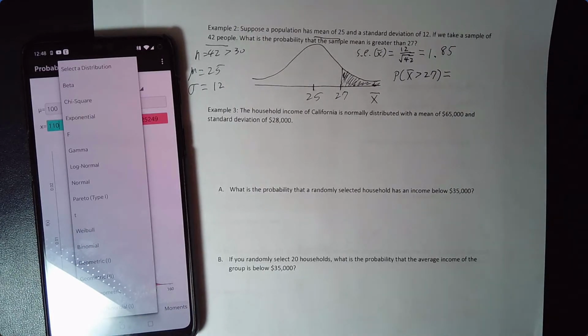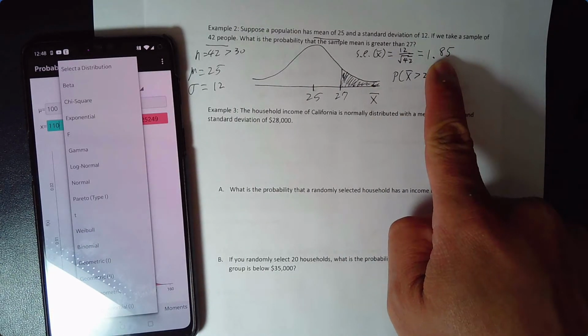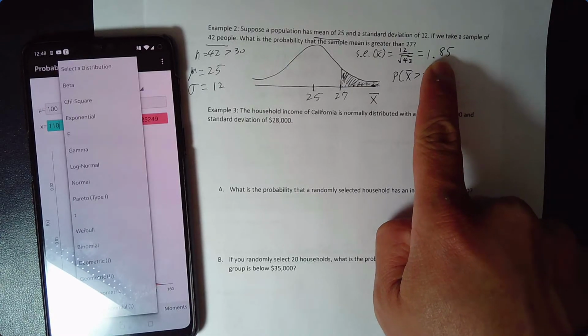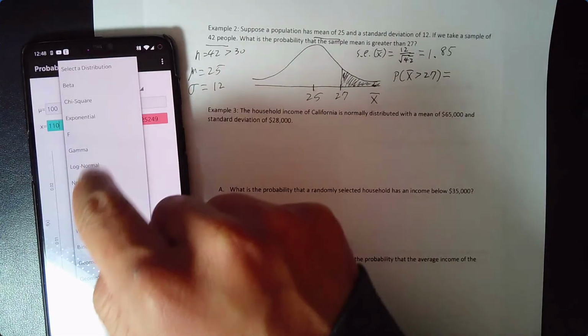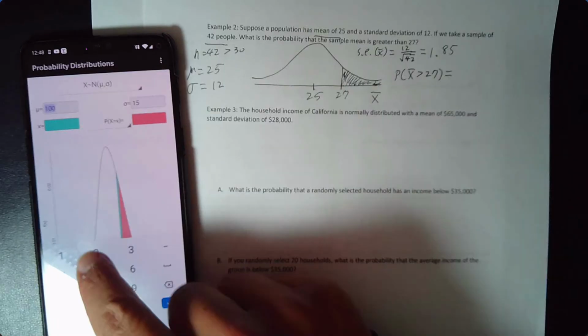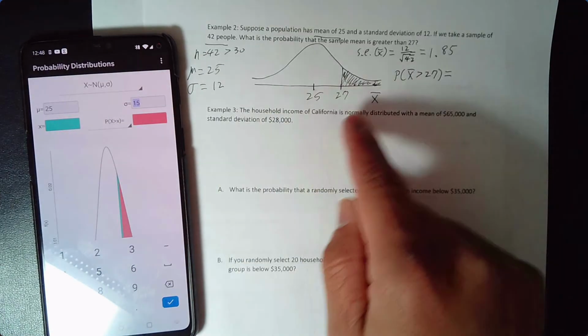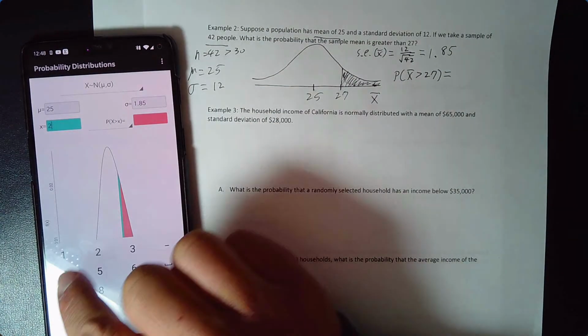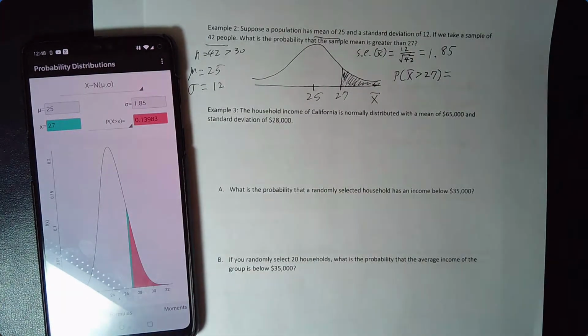Okay, so first, let's go ahead and calculate the standard error. That is the standard deviation of x bar. So second, we'll go into normal distribution. Okay, and my average is 25. The standard deviation 1.85, and I'm looking at probability that is greater than 27. And there we go. That's it.